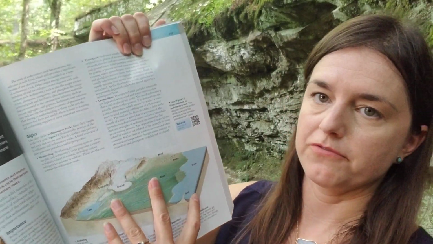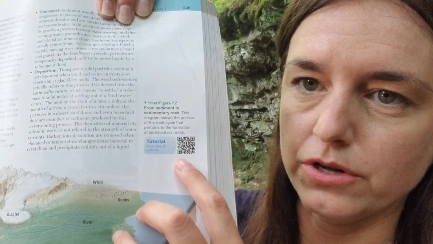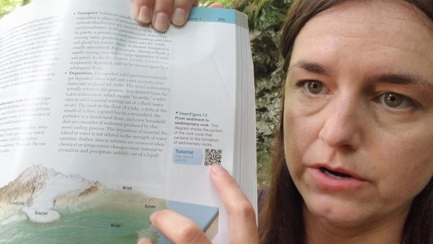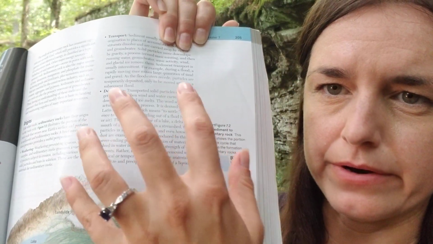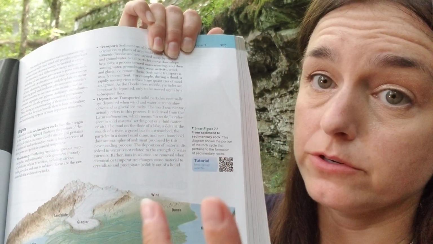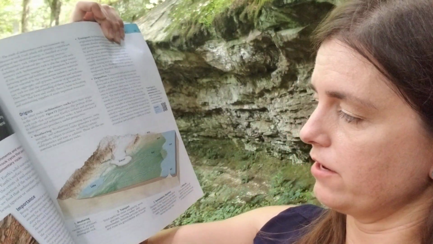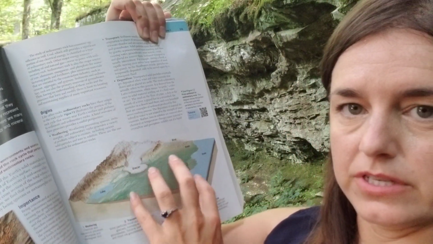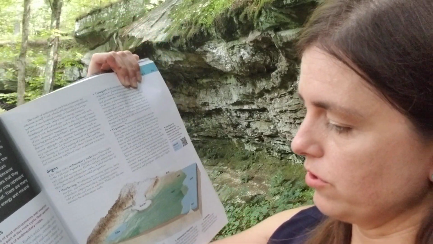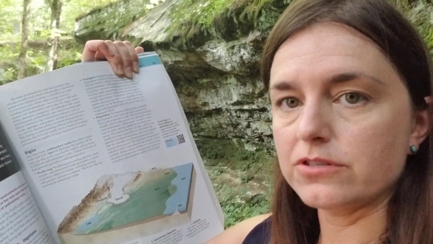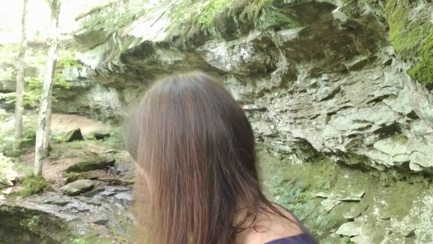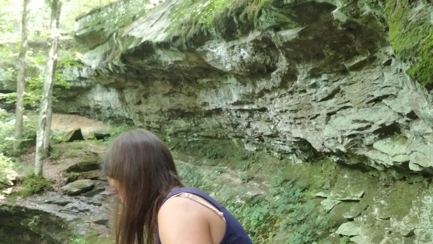There are some cool features in here. There are these little smart figure things with a tutorial, with a website and QR code. So if you're not a big reader and you don't want to read it all, or maybe you just want to do both, there are some videos associated with this that are really cool, interactive. They kind of show you how they put these figures together. Really cool little presentations. And then at the end of the chapter, there are also some that are kind of like podcasts where they ask questions and answer. And so that's kind of a nice way to study for the class.